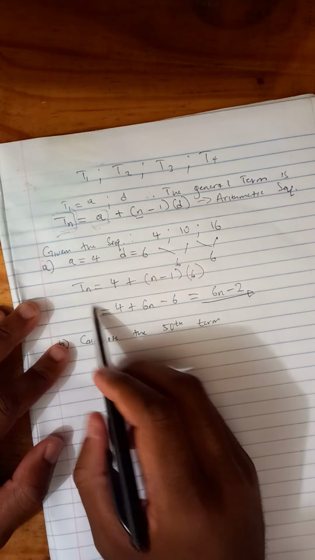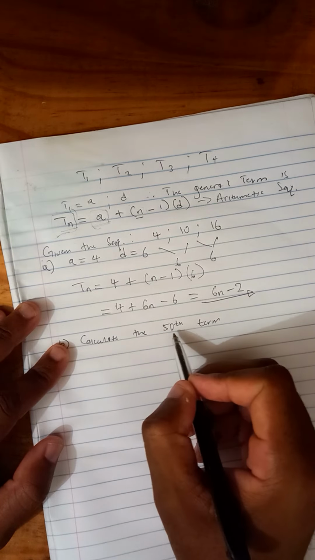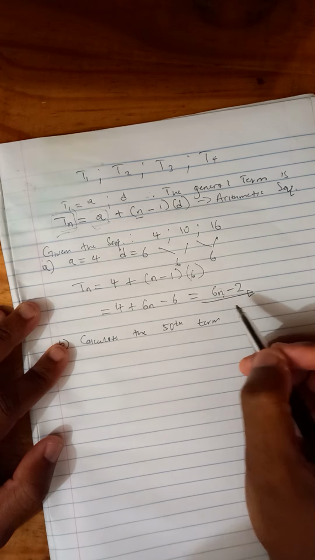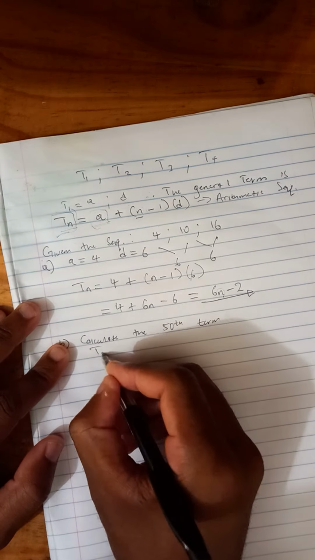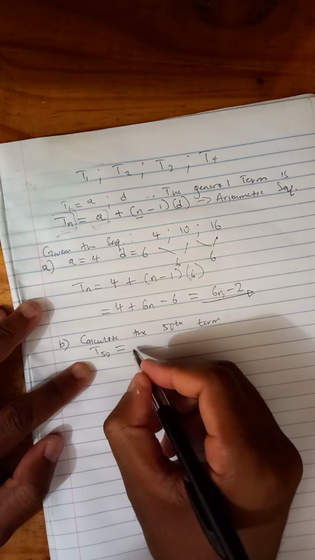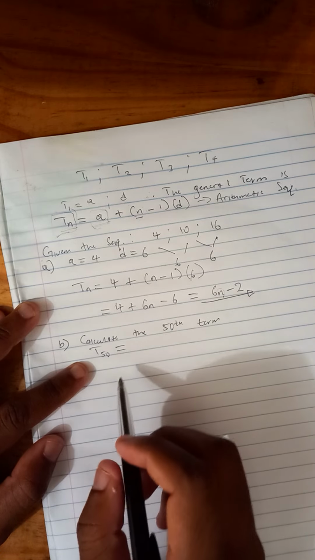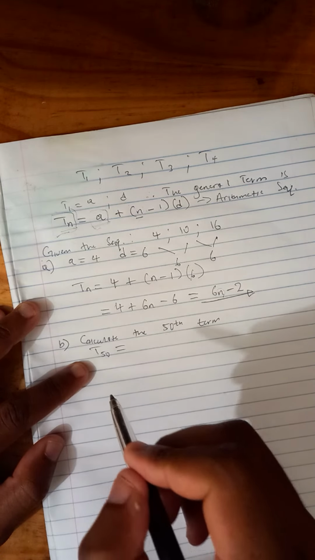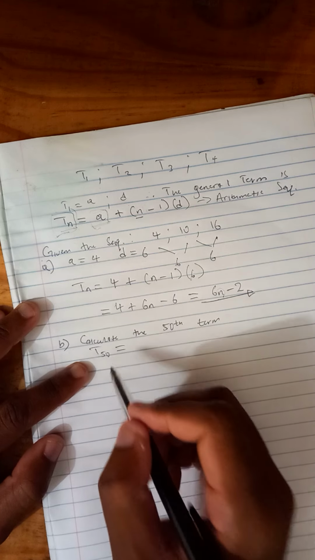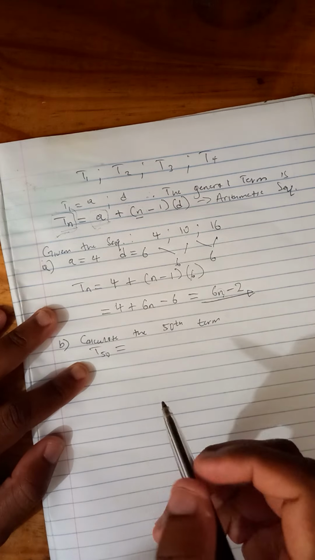But you already have the general formula of the sequence, so we just substitute 50 in the position. So T50 will be, where there is n, we substitute it with 50. Please take note, this is very important. Where there is n, we substitute it with 50 because we are looking for the value of Tn at the 50th position.